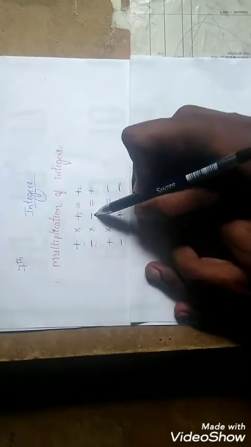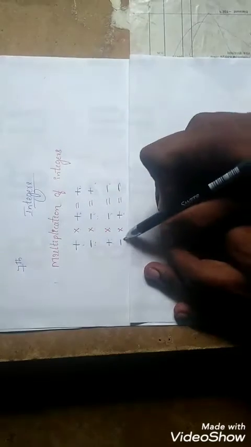Plus into plus is plus, minus into minus is plus, plus into minus is minus, minus into plus is minus. So in general we can say that if two numbers have the same sign, then the result is positive.